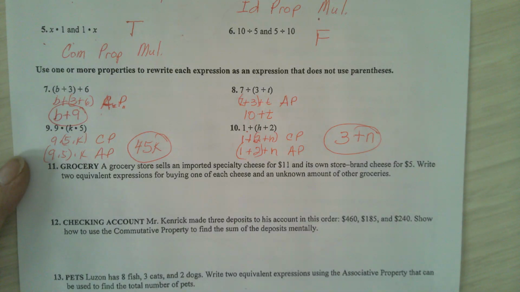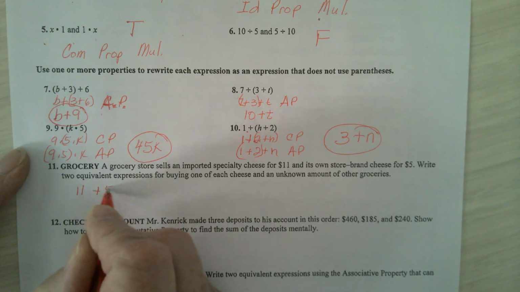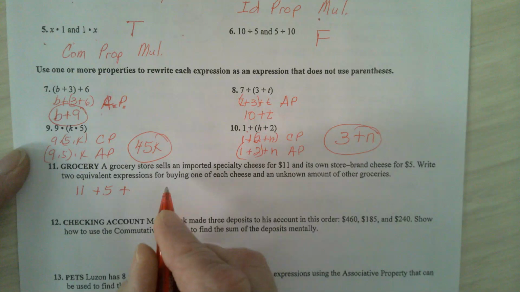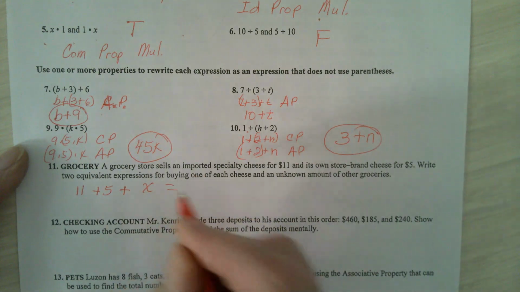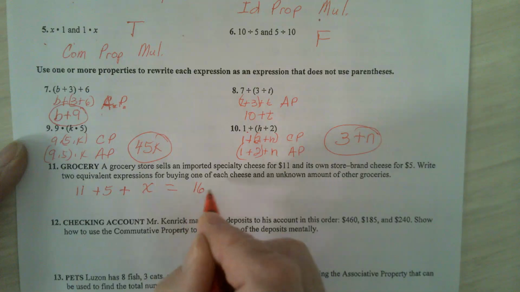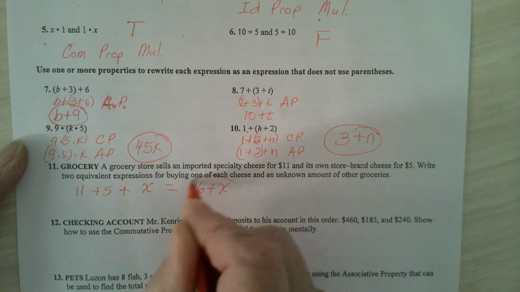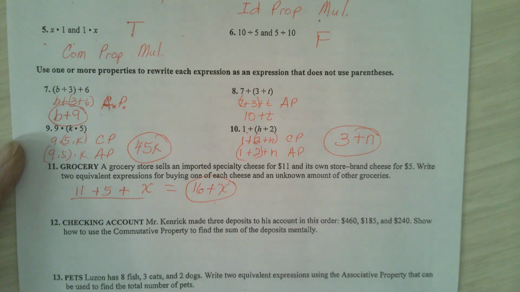So I'm going to just say 11 plus 5 plus my other groceries are going to be in X. Okay? Now, that equals, what's 11 plus 5? 16. So the answer is 16 plus X. So you need to have this and simplify it. That's called simplifying an equation.